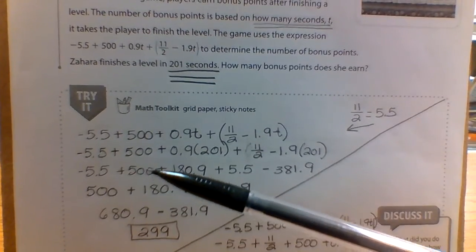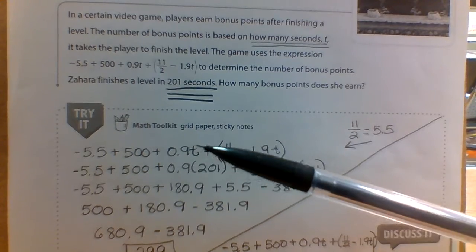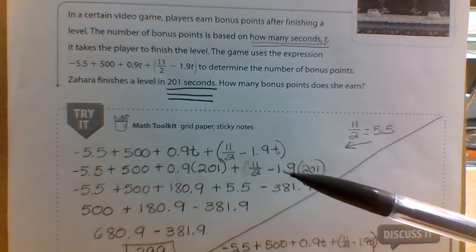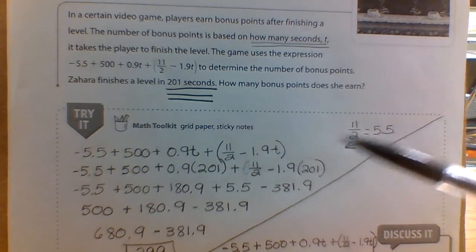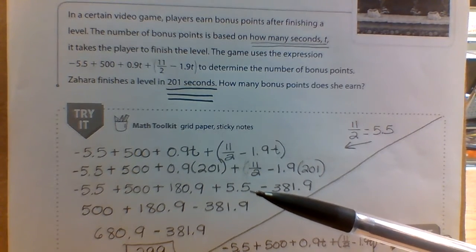Then went through work, bringing down the numbers, and here multiplied this, and I multiplied these two together, and I changed this improper fraction into the 5.5 right here.